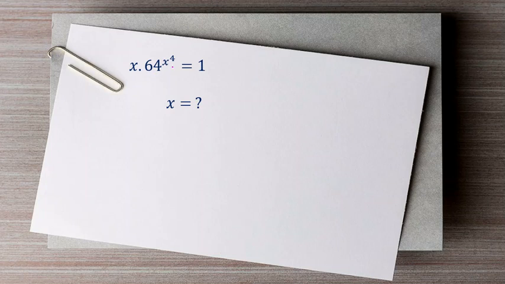x times 64 x to the 4 equal to 1. x is what? And x is a real number. For solving this, x is not 0, because if x be 0, left side will be 0, but right side is 1. So we divide both sides by x, it will be 64 to x to the 4 equal to 1 over x.